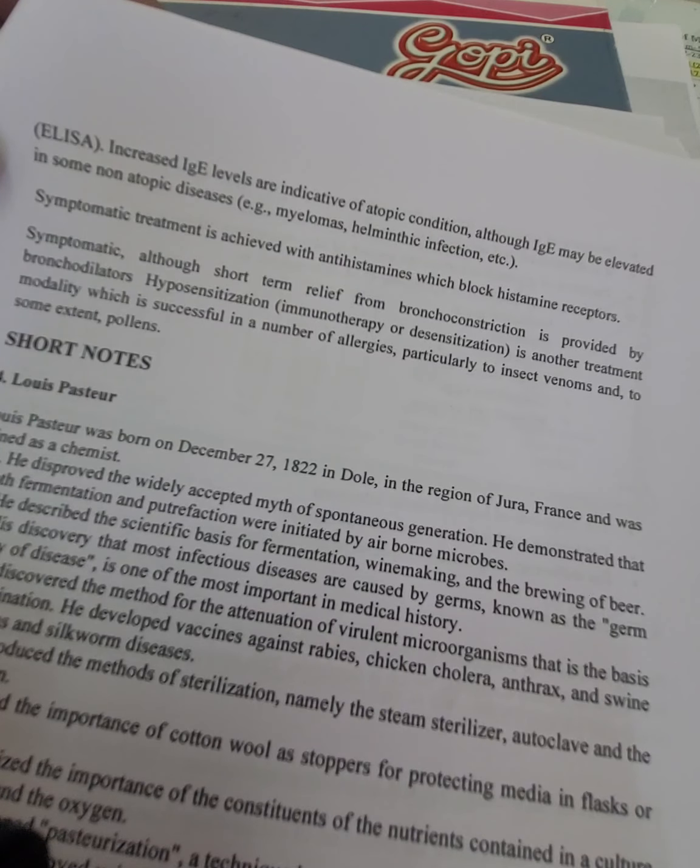So these are the 5 questions that were asked in one of the deemed universities in last year's examination.